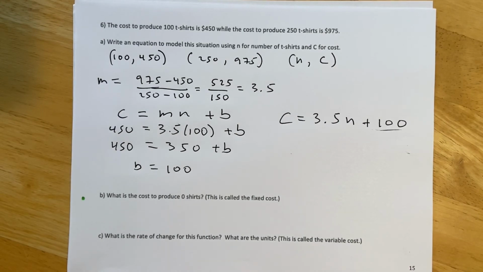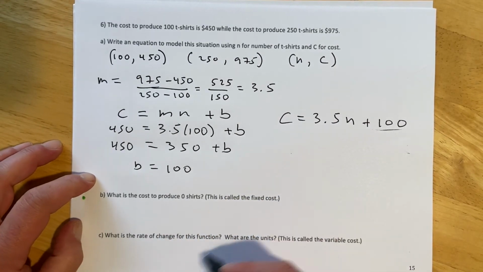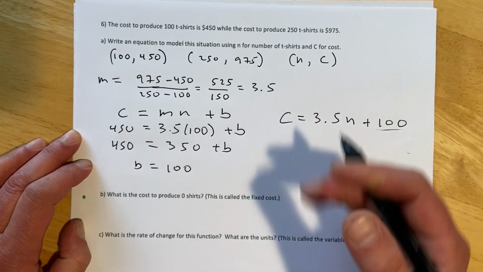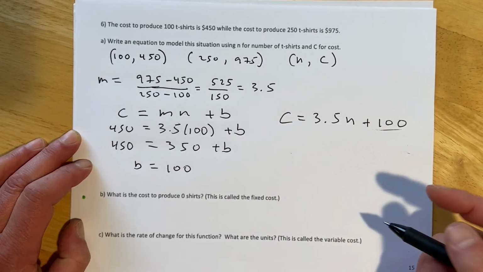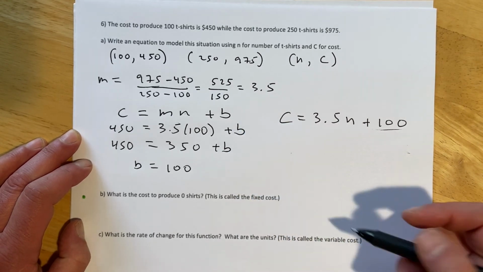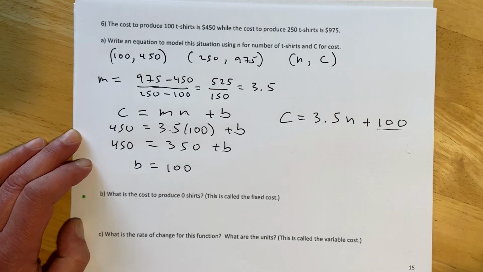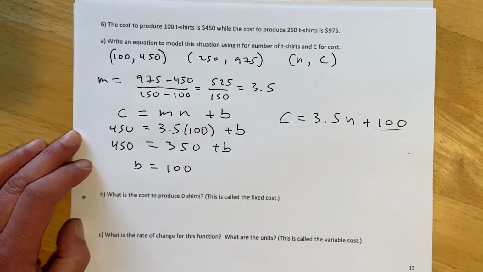Okay, so part B, what is the cost to produce 0 shirts? This is called the fixed cost. So there are 2 kinds of costs often in these sorts of problems. There's a fixed cost and a variable cost. So fixed cost is something like rent, where that doesn't change. You pay that whether you made anything or not. And then variable cost will be how much it costs per unit to make the item.